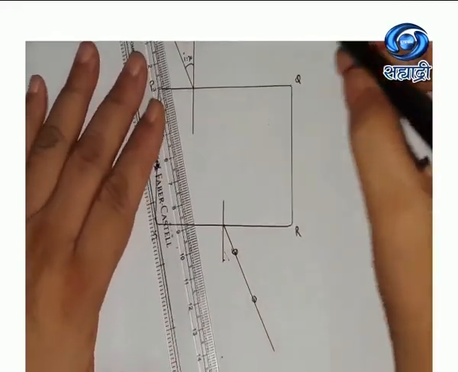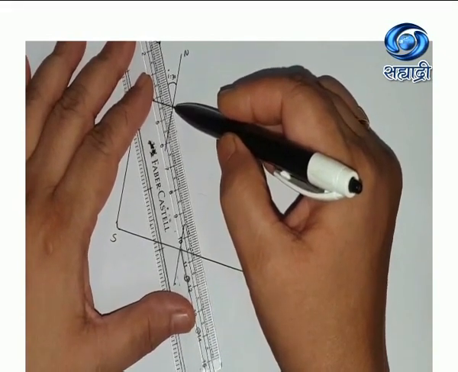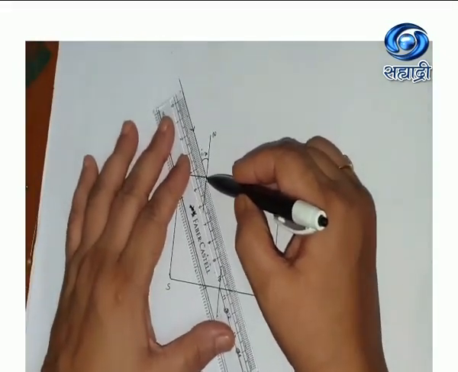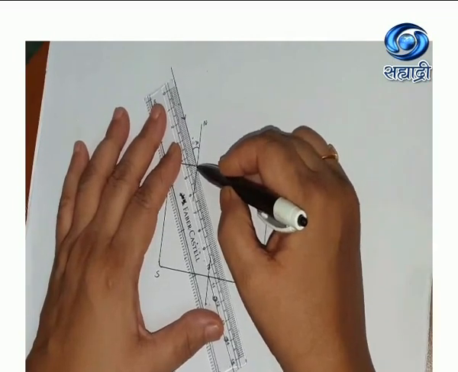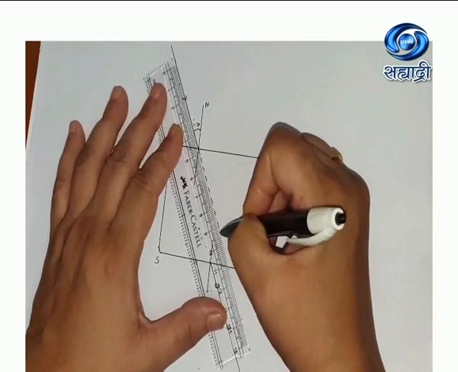You will be able to see the actual path of the incident ray is like this.